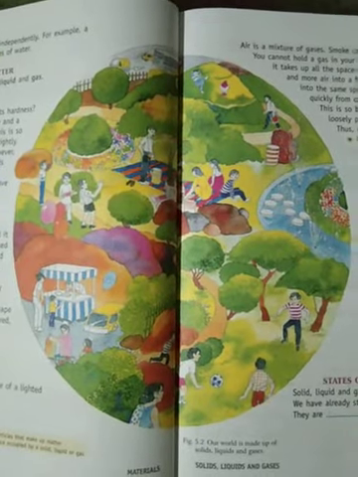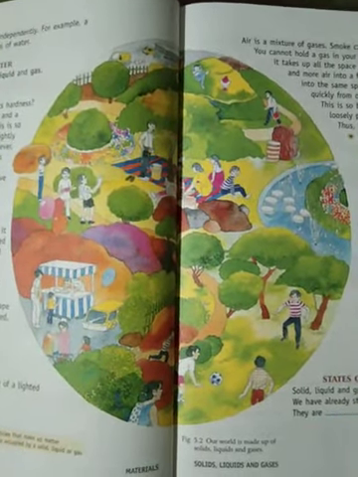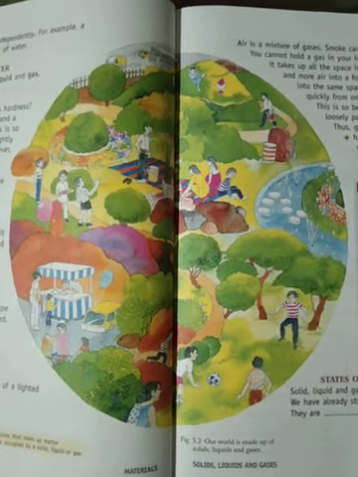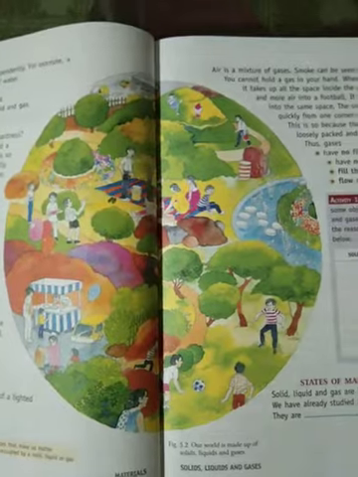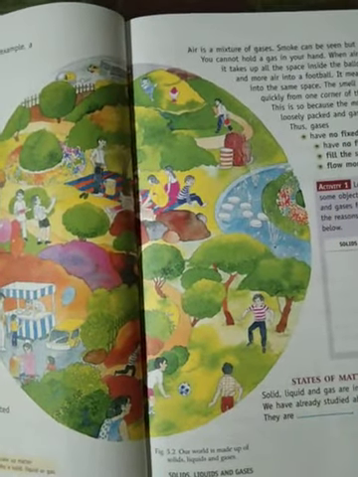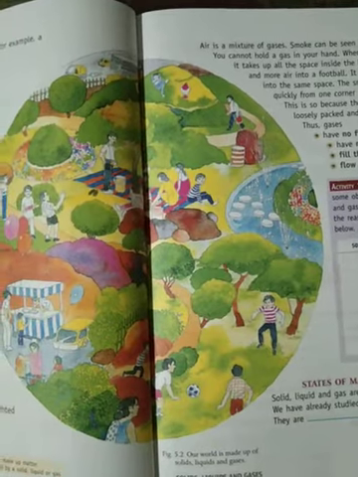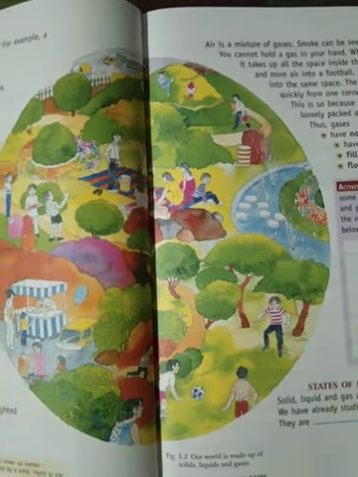Gaseous items you cannot see here in the diagram or picture, but the solid things and the liquid things you can definitely observe from this particular diagram.